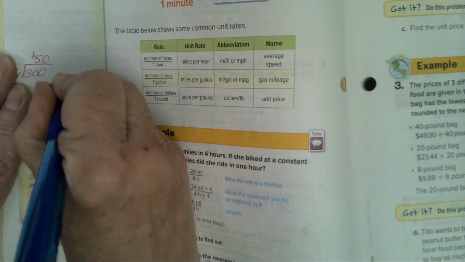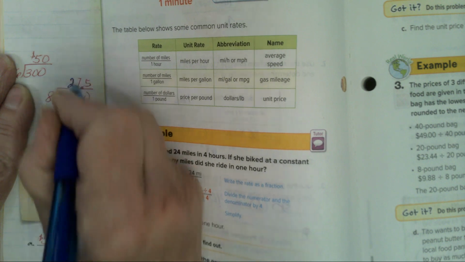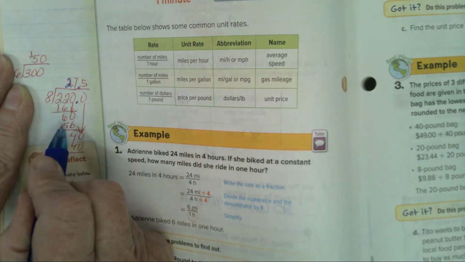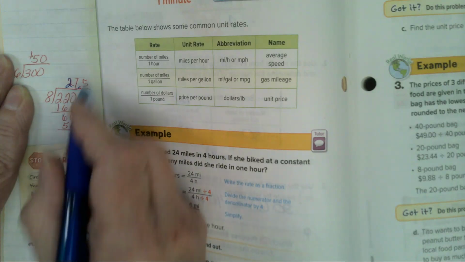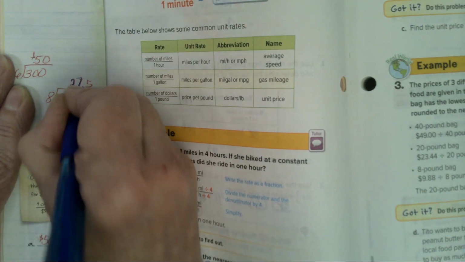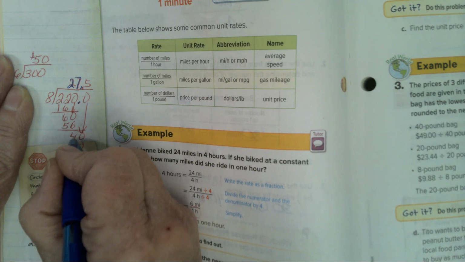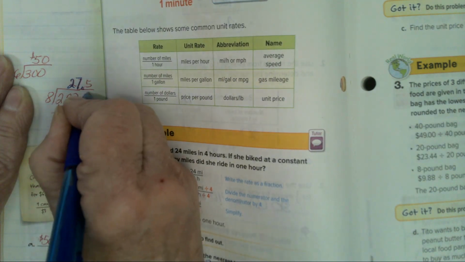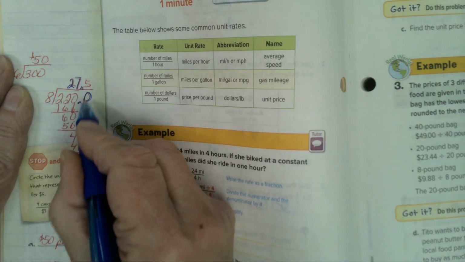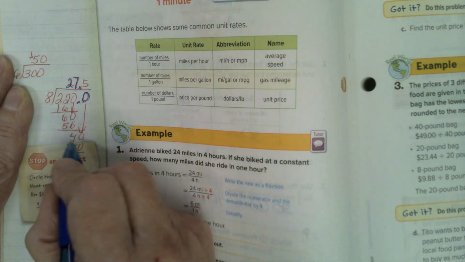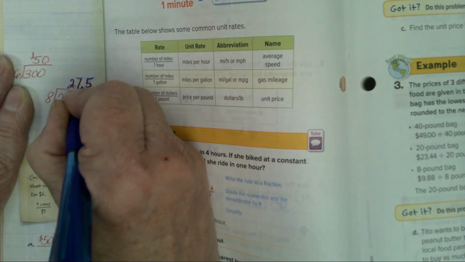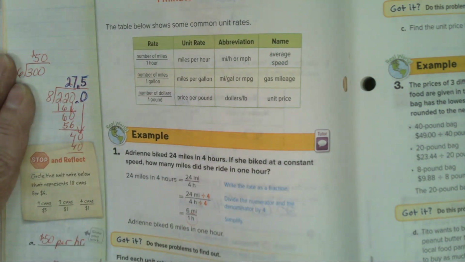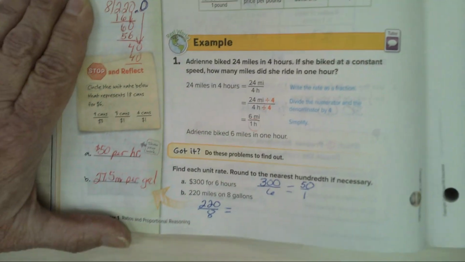And so 8 goes into 22 2 times. That's 16. Subtract, you get a 6. Bring down the 0. 8 goes into 60 7 times. 56. Subtract. Put in a decimal. Add a 0. Bring it down. 8 will divide 40 5 times. 27.5 miles per gallon is what we end up with.